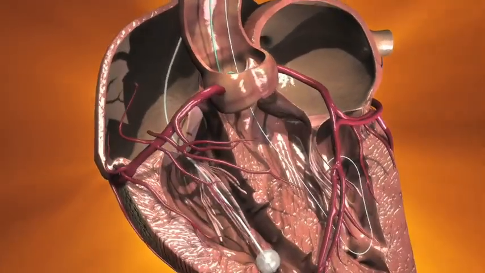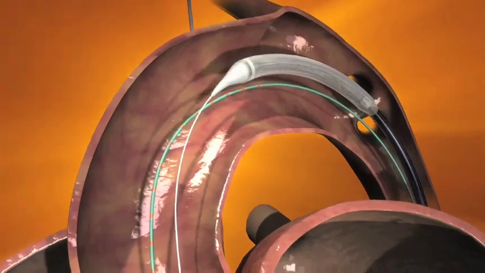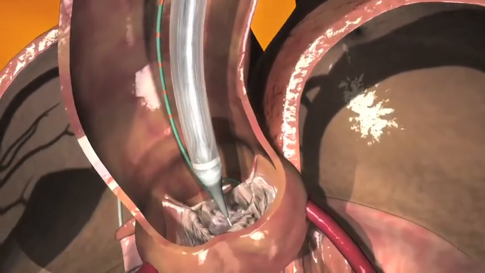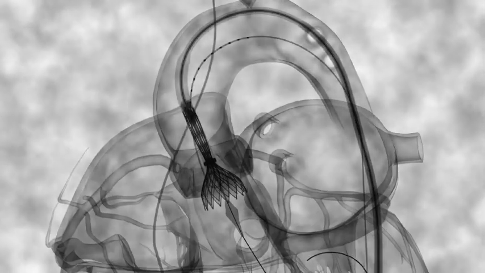Load the Medtronic CoreValve system onto the 035 super stiff guide wire and advance to target position. Use the micro knob to begin the initial deployment of the bioprosthesis. During the deployment process, various angiograms should be taken to ensure proper valve placement.